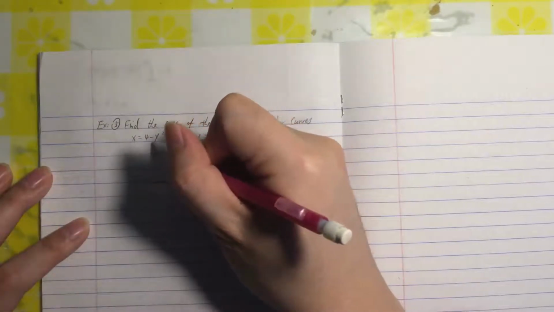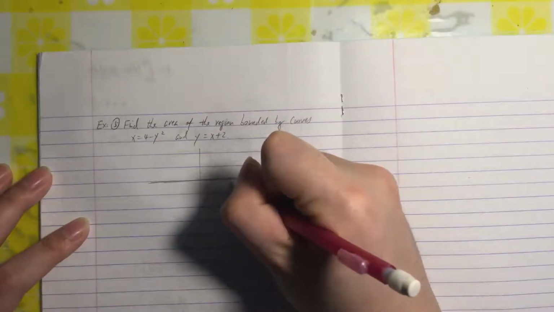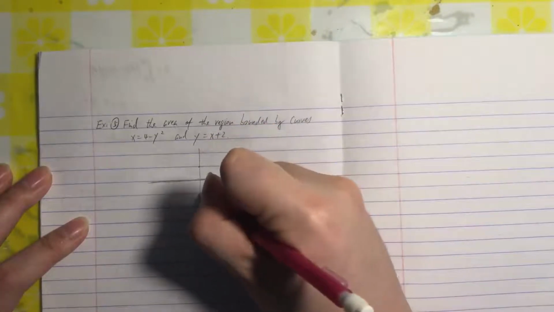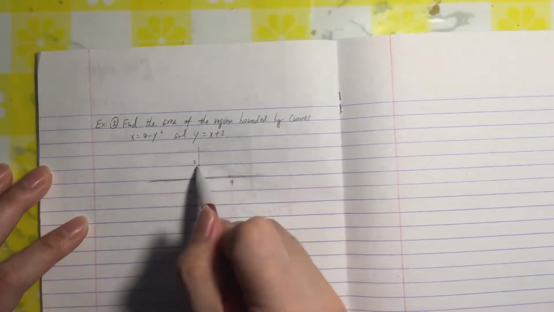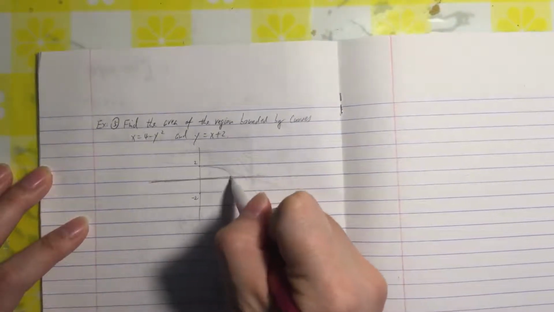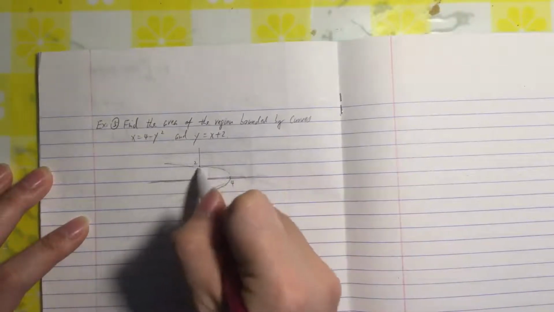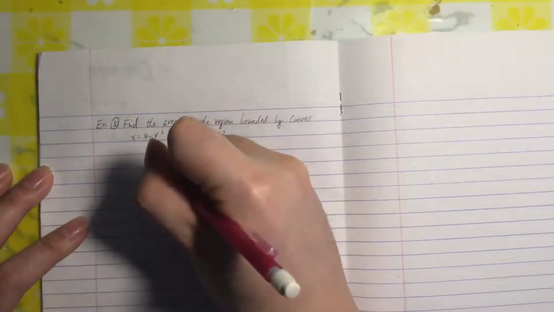If I plug in 0 for y, x is 4. If I plug in 0 for x, y is plus or minus 2. And that's a parabola open to the left. It looks like this. That's the first curve, x equal to 4 minus y squared.